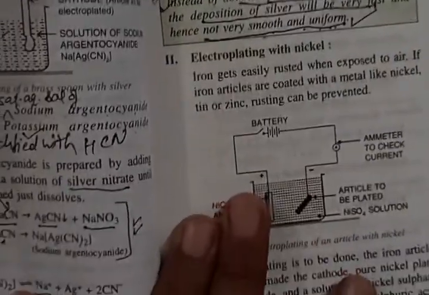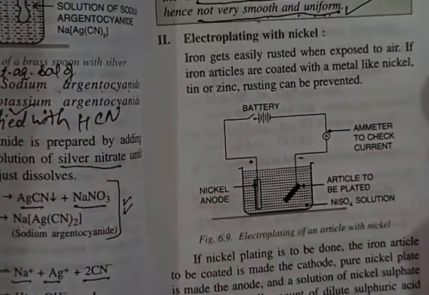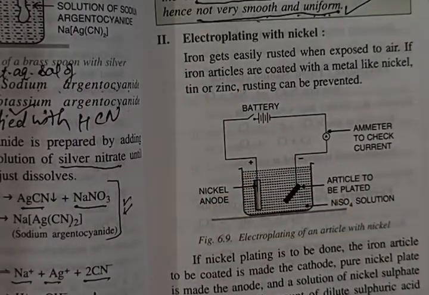Next is electroplating with nickel. Silver plating already discussed. Now electroplating with the nickel.